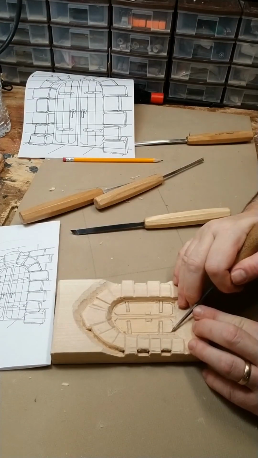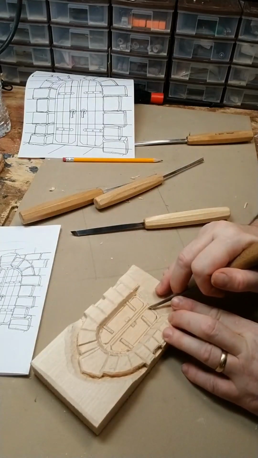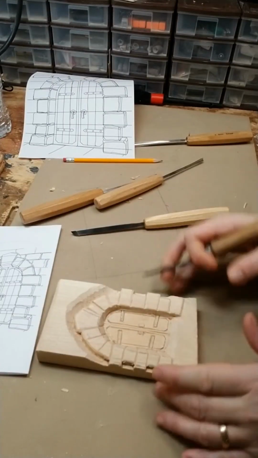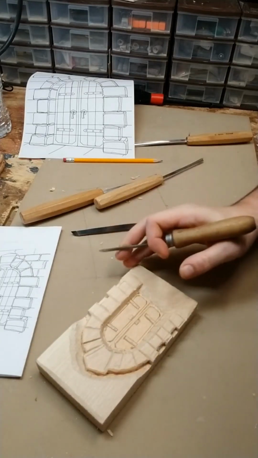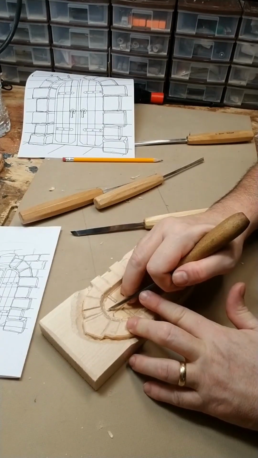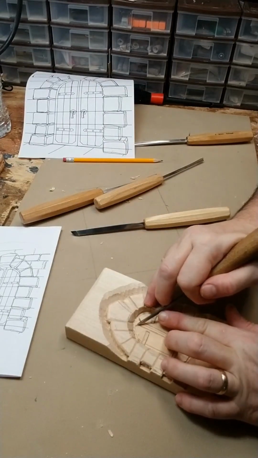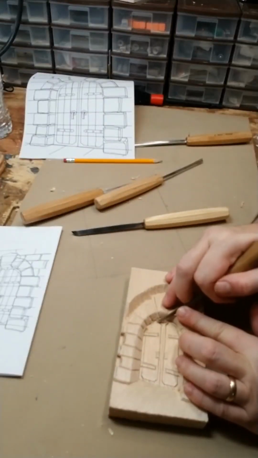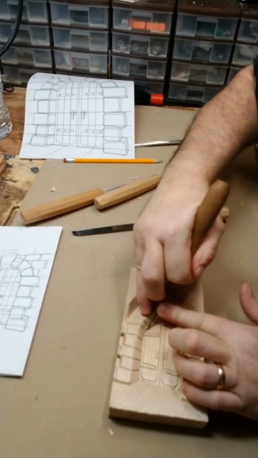Skew. It's slightly smaller than the one I've got. And now this arch area, try to get it as uniform as possible.